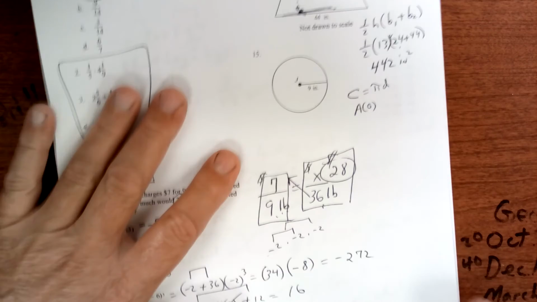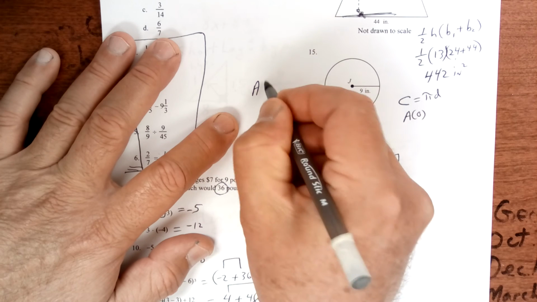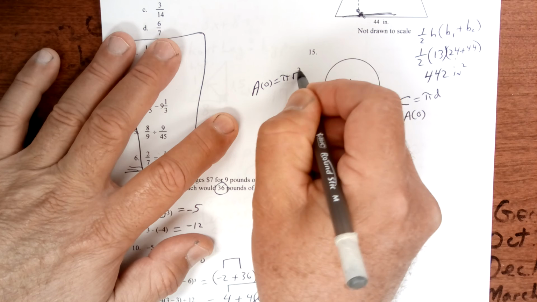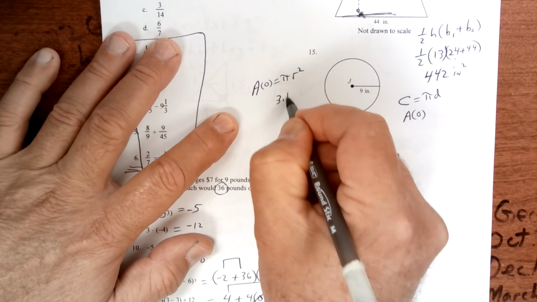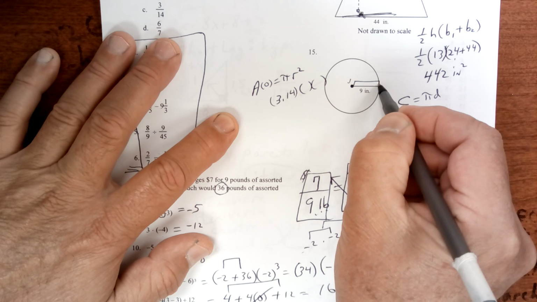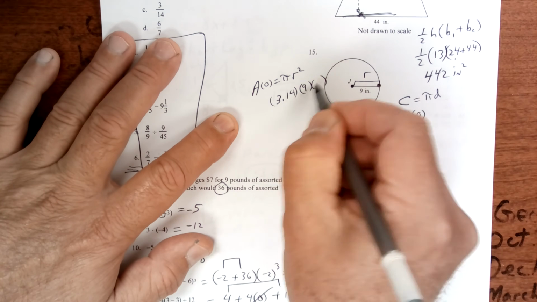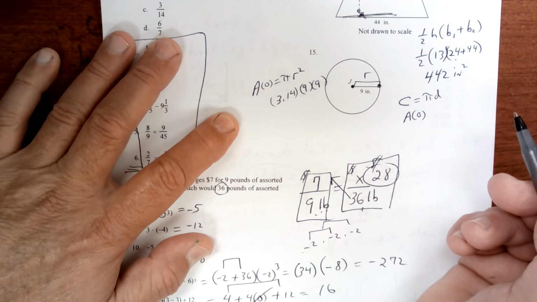So area of a circle, in fact, we'll do both. So area of a circle is pi radius squared. Pi is 3.14. The radius here is 9. From the center to a point on the circle is called your radius. So that's going to be 9 times 9. Multiply that out, you got your answer.